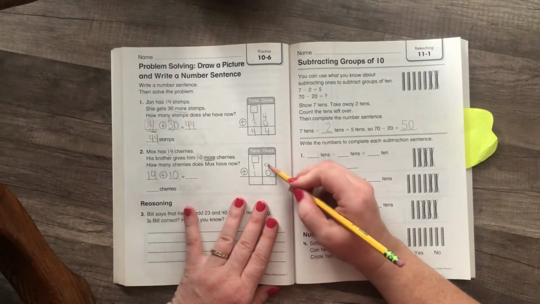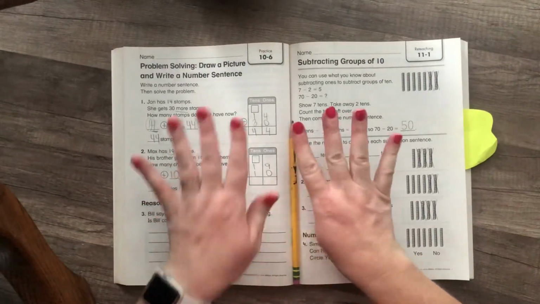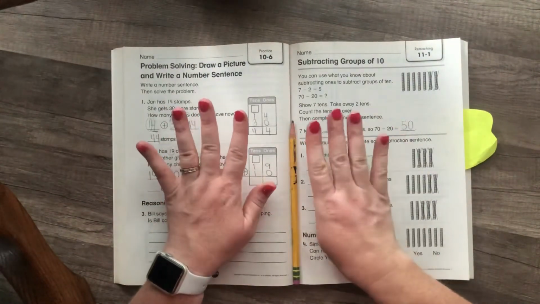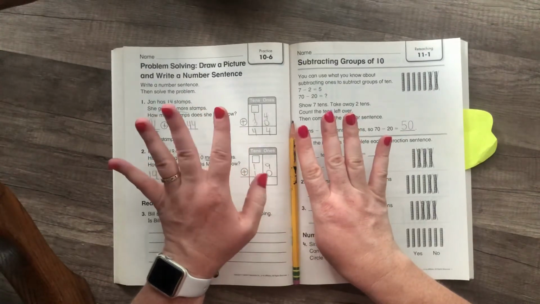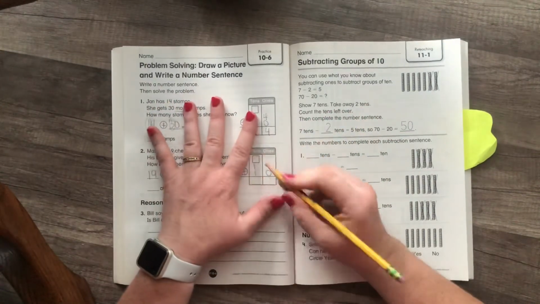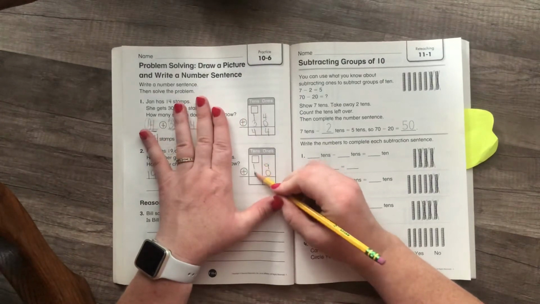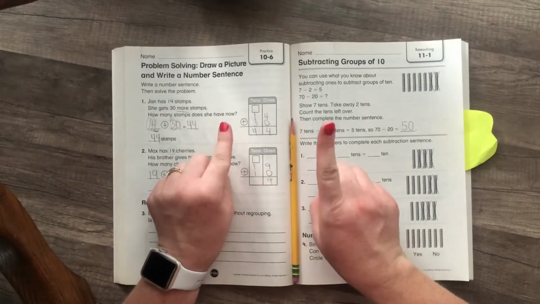We can add 9 plus 0. So there's 9. And then I have no more to put, so 1, 2, 3, 4, 5, 6, 7, 8, 9. And then I have 1 plus 1, 1, 2.